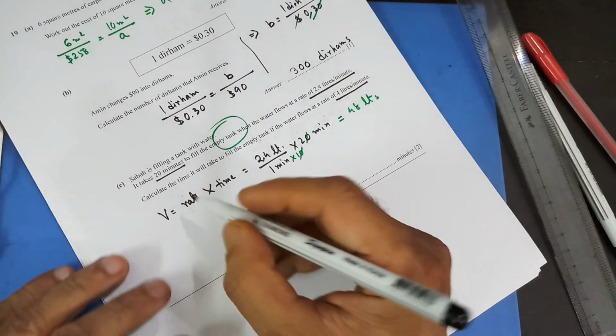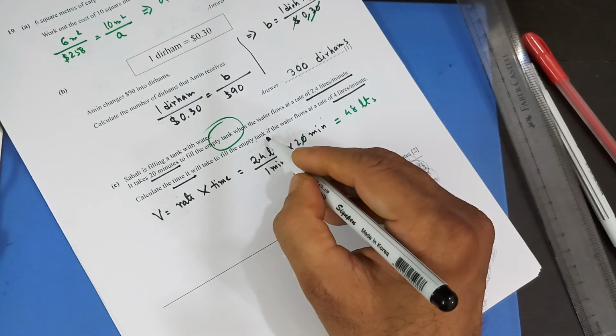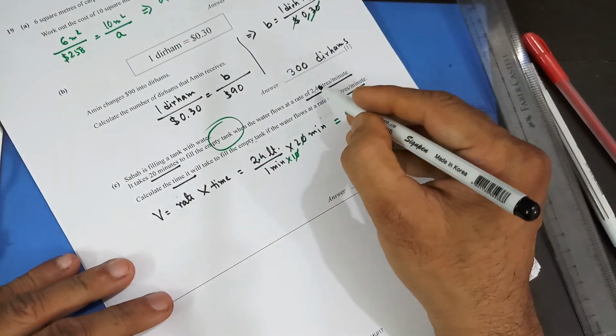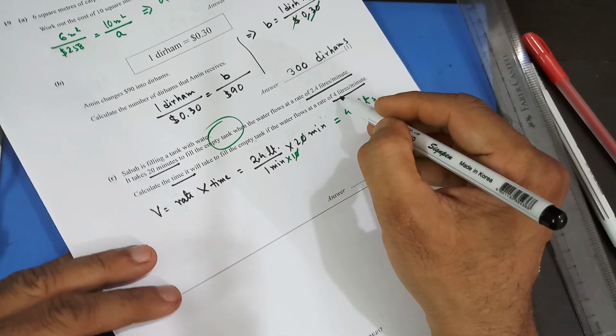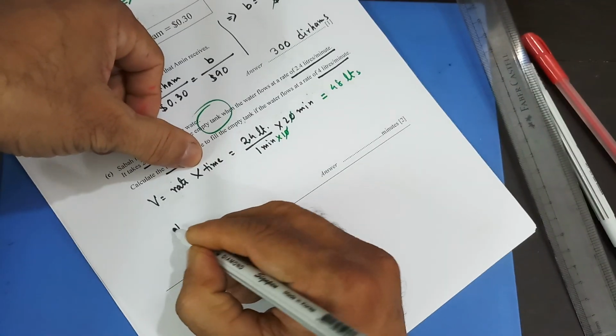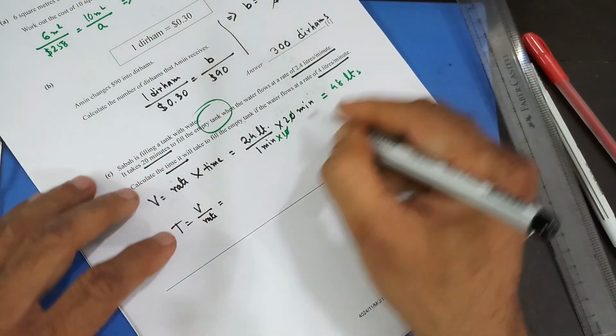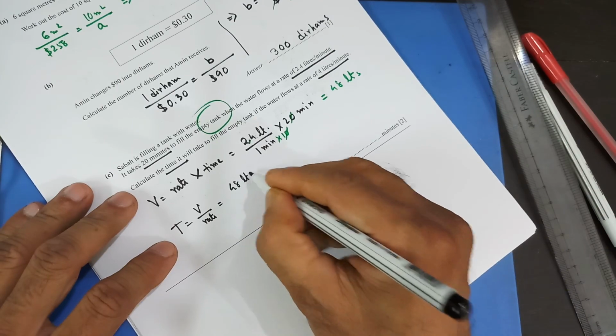Now it says calculate the time it will take to fill the empty tank if the water flows at 4 liters per minute. So think about this formula. Time is going to be volume over rate. This volume was 48 liters, right?